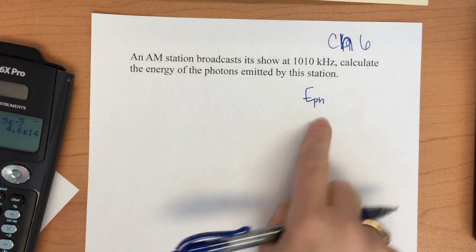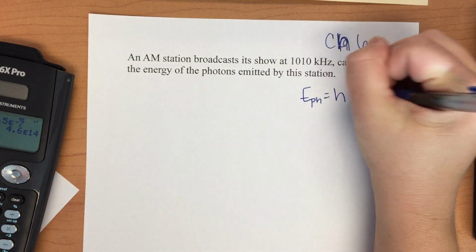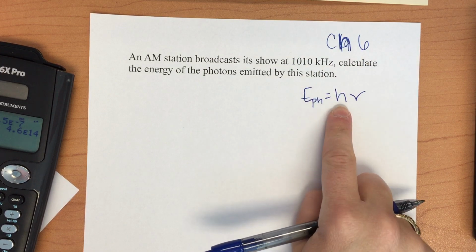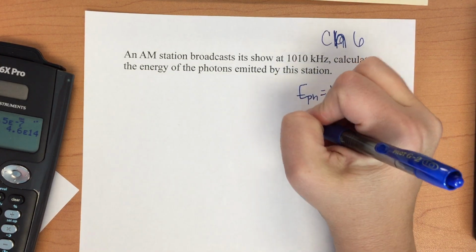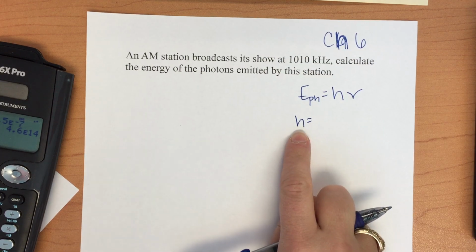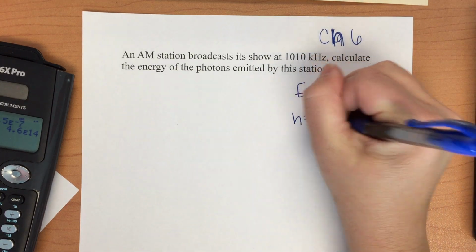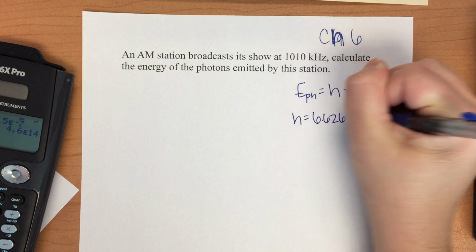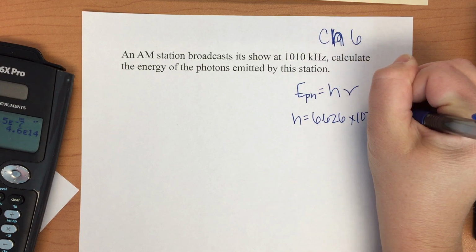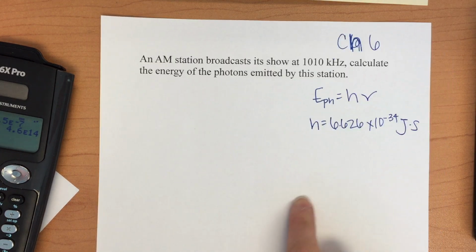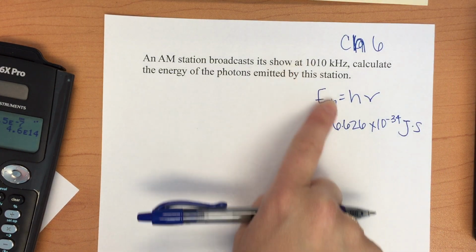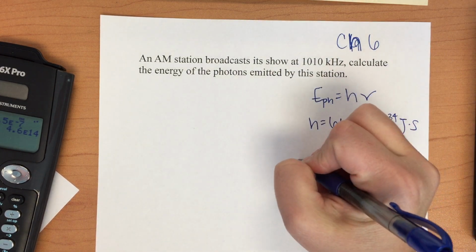So E photon is what we care about, and there's an equation where Planck's constant times the frequency will give us the energy of the photon. Planck's constant would be found on a constant sheet in my course. So it's 6.626 times 10 to the negative 34th joule seconds. So we now have a frequency, and we have Planck's constant.